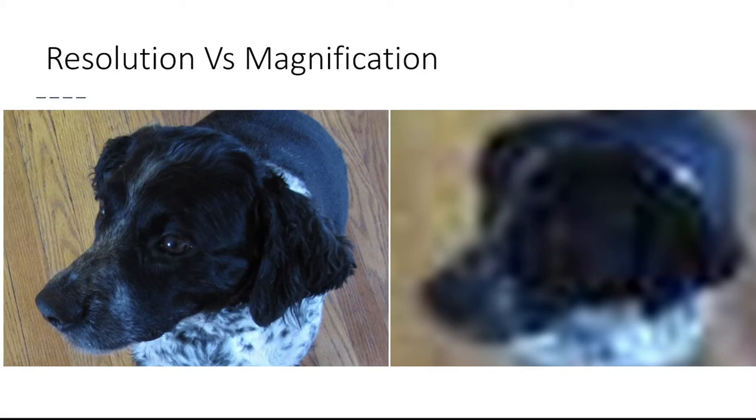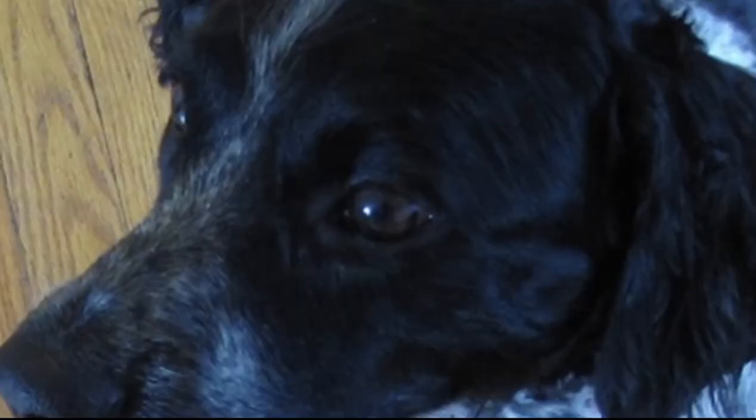However, it doesn't make the grain of the wood in the background any more clear, or the hair or fur on the dog's head. In fact, as we magnify further, we can actually tell that the image is of a lower quality. It just simply looks a lot blurrier, it looks a lot less sharp, and you can notice the difference in resolution.